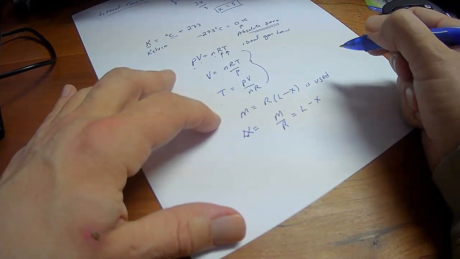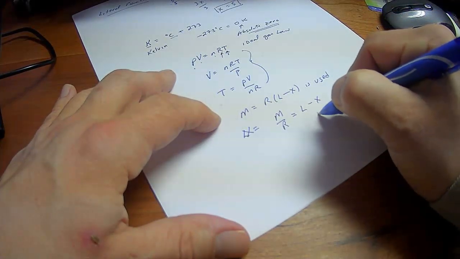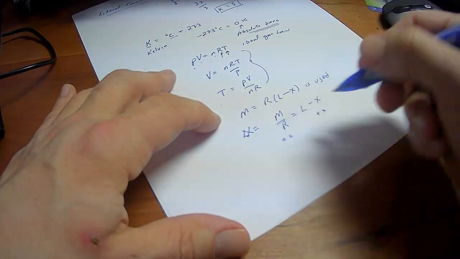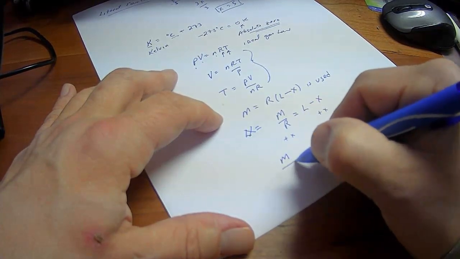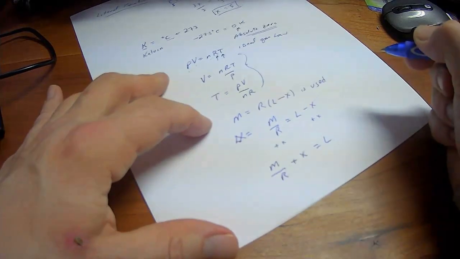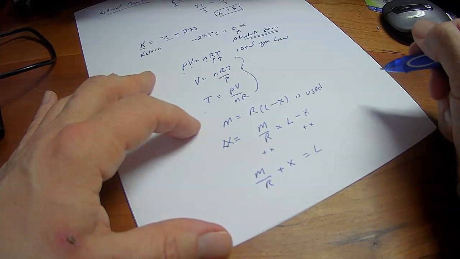So when I go ahead and do that now and rearrange things, I want to add x to both sides, get rid of it on that side, and add it to the other side. So I'm going to have something like this: M over r plus x is equal to L. Now that's fine, but it's not quite tidy enough.